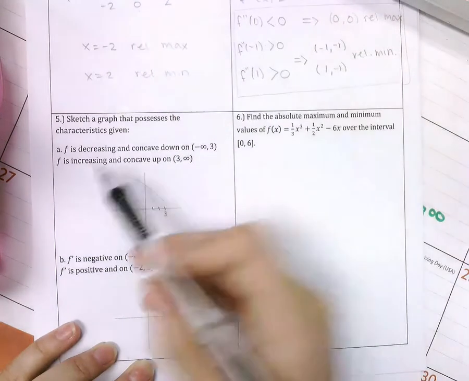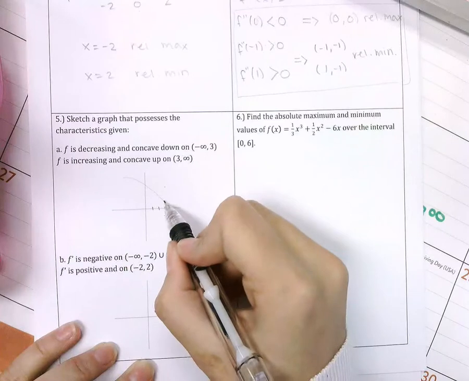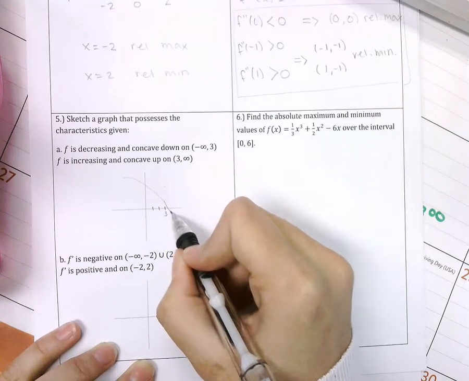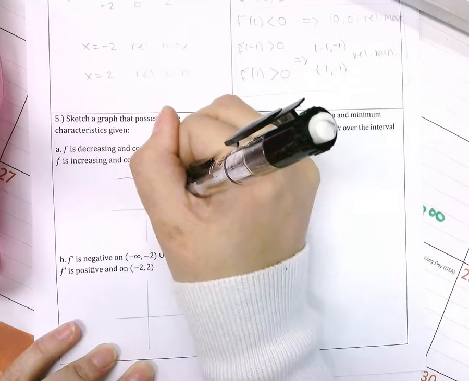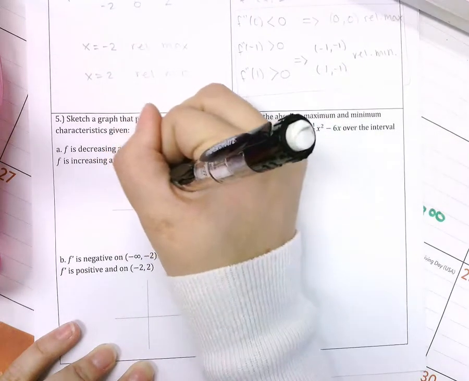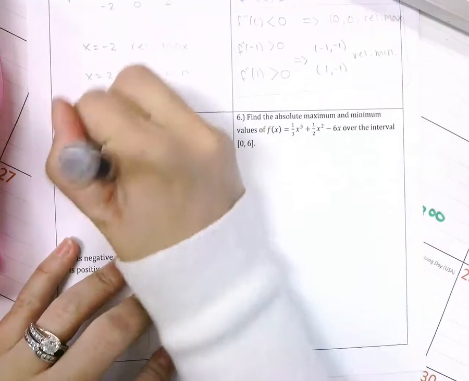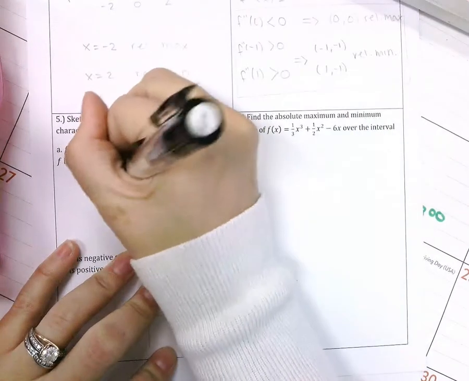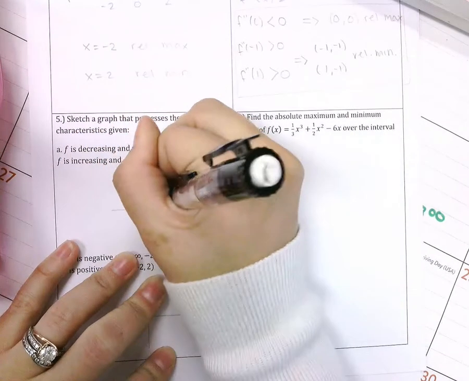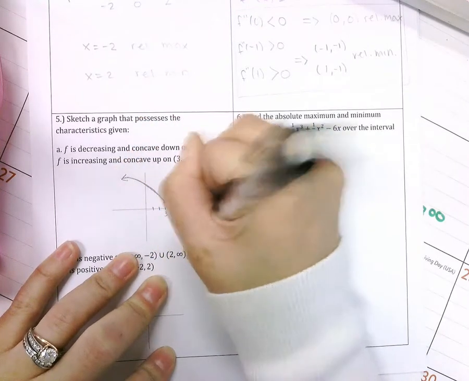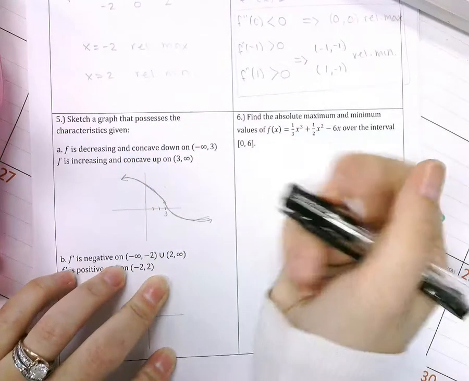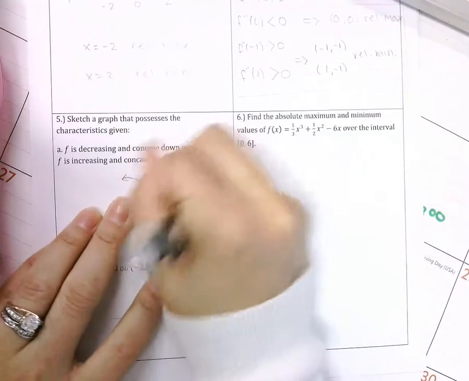And then it says increasing and concave up. So it can go like this, maybe. So this is a possibility. Decreasing and concave down. This line is weird. And then at some point at 3, it doesn't matter where, it's going to increase and be concave up. Or wait, increasing. Wait, that's still decreasing. I'm done. Just kidding.